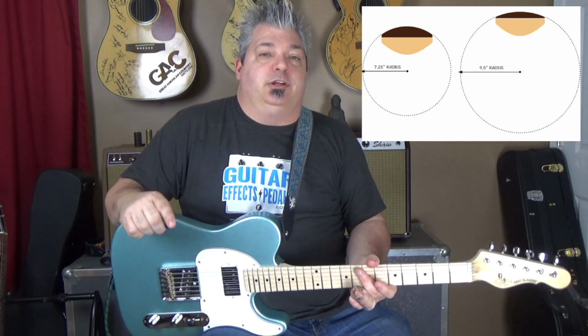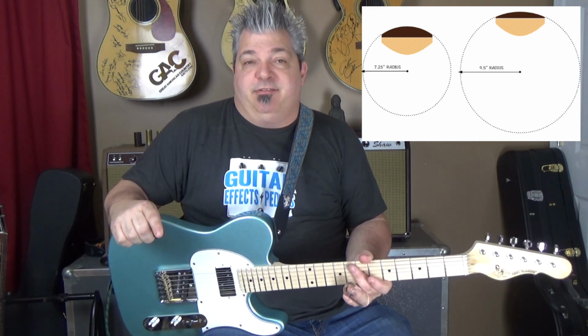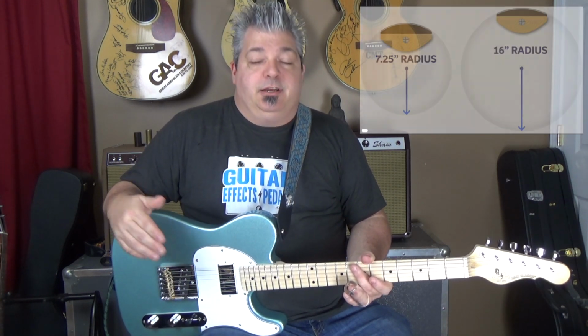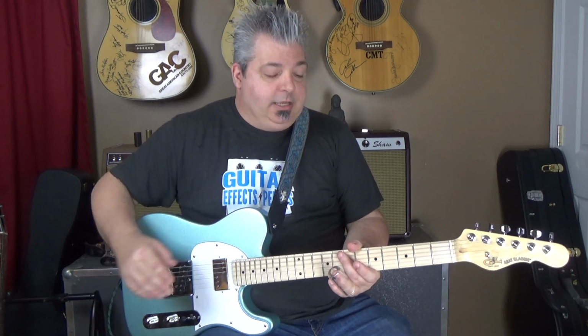Early vintage Fender guitars have a 7.5-inch radius. This is a 9.5. A lot of Gibson guitars have a 12-inch radius. There are guitars with 16 and even higher radiuses than that. The higher up the number, the flatter the circle or the flatter the guitar neck. I like to play slide on this guitar with the 9.5-inch radius. Here's the thing, if you're playing something like this, then there's one suggestion I have for you.